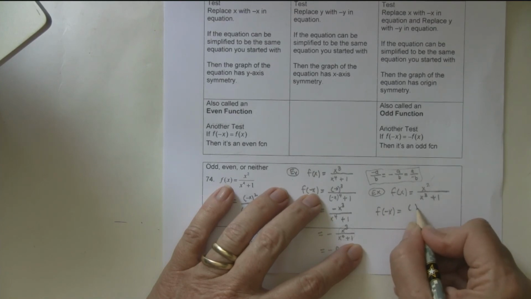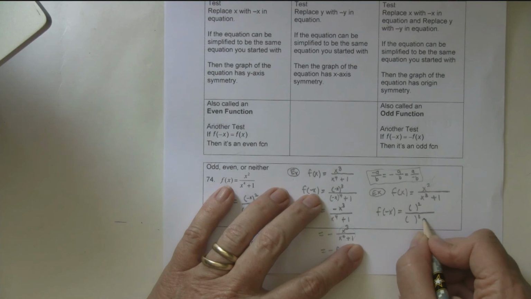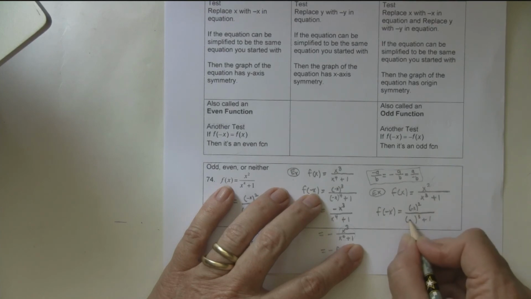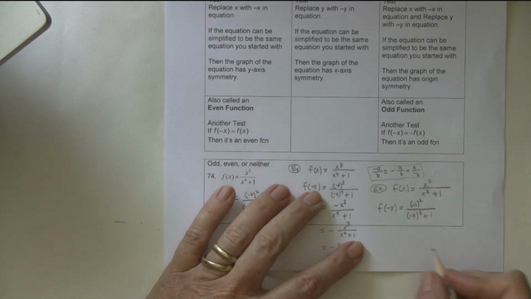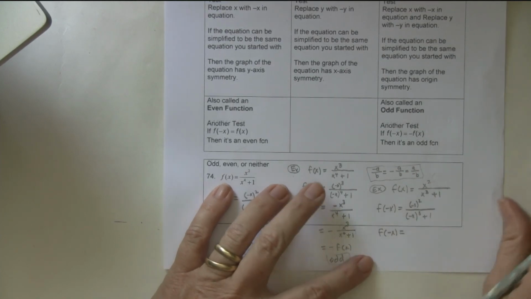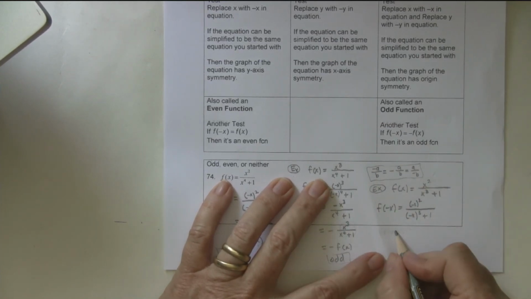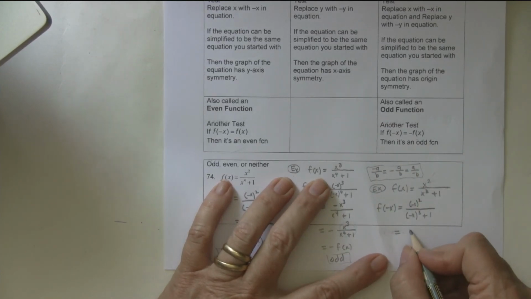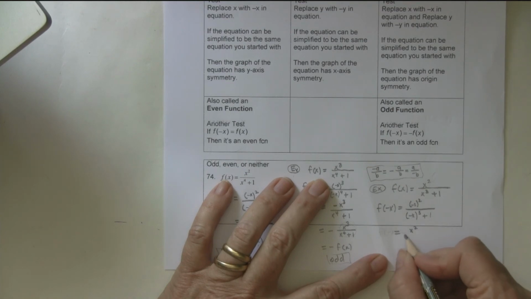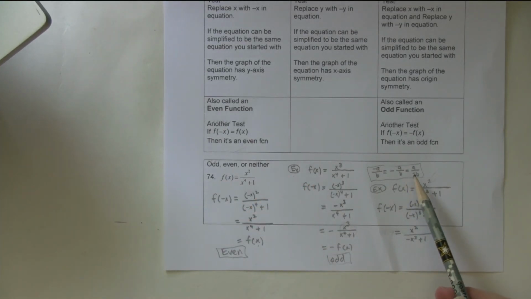So remember parentheses, squared, cubed, negative x, negative x. So when the dust clears here, I guess I wasn't writing that on the others, and so I'm not going to write it there either. So this is going to be x squared in the numerator, and in the denominator negative x to the third plus 1.